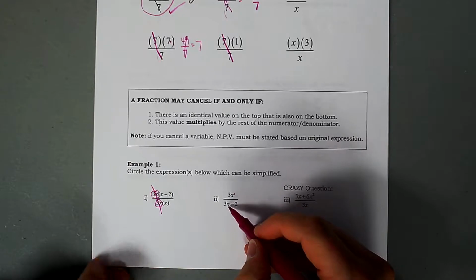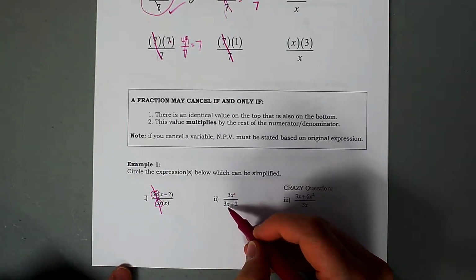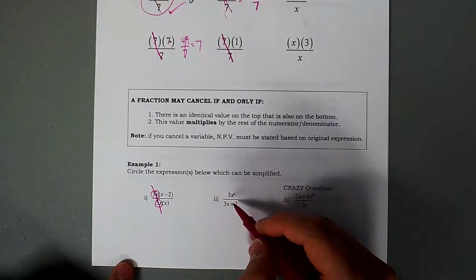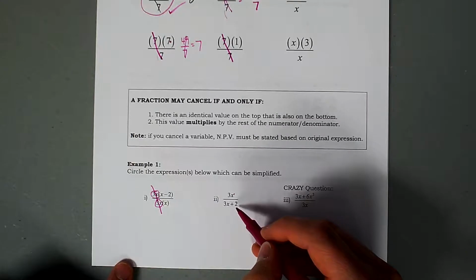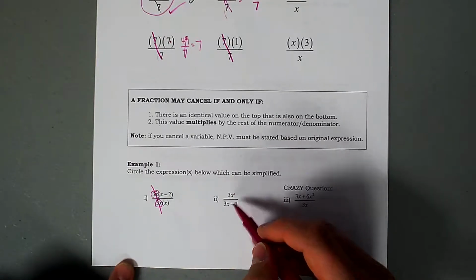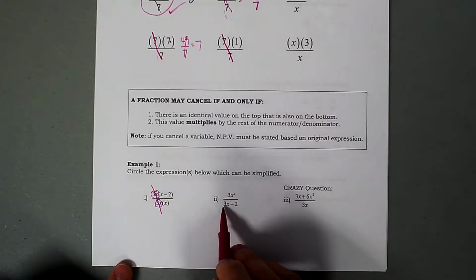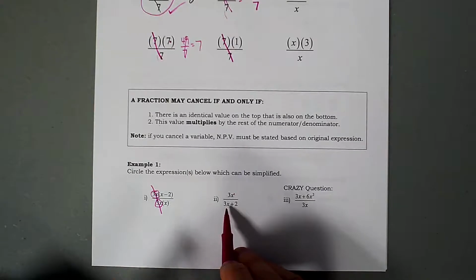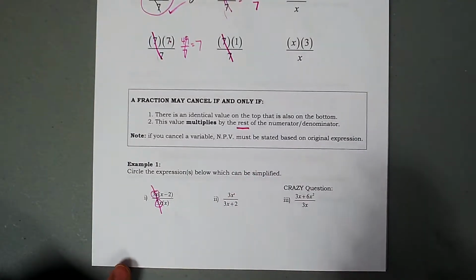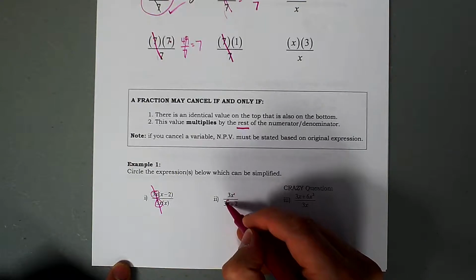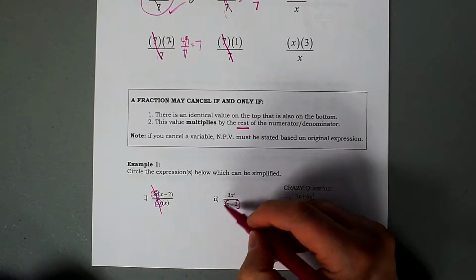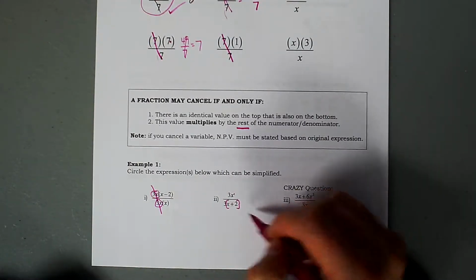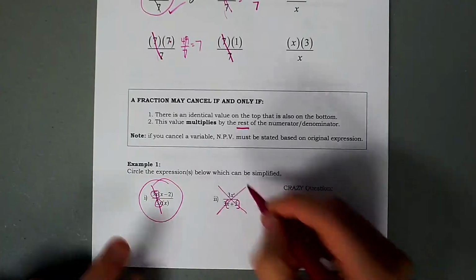Here's a 3x, here's a 3x. Is it multiplying by the rest of your top or bottom? Well, this 3x is adding with the 2, so no, it doesn't get to cancel. A deceptive part of this is if you see a 3 and a 3 and you're saying, well, the 3 multiplies by the x and the 3 multiplies by the x. Well, that's true, but it's not multiplying by the rest of the numerator or denominator. You would have to see this 3 times all of the denominator to be able to cancel a 3 and a 3. So in fact, nothing gets to cancel. This one could, this one could not.